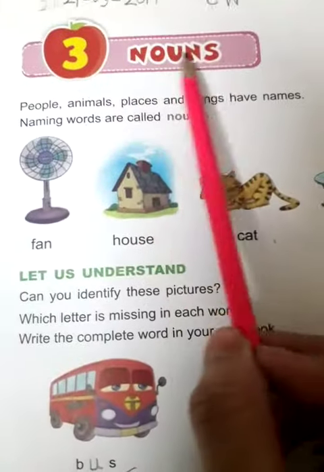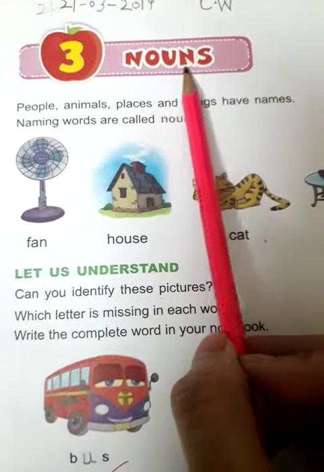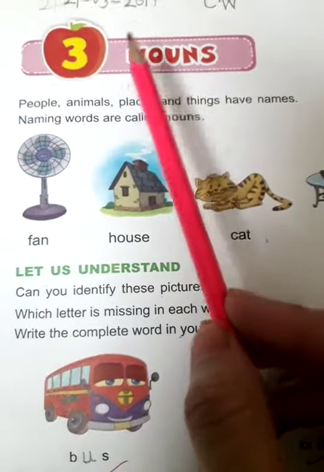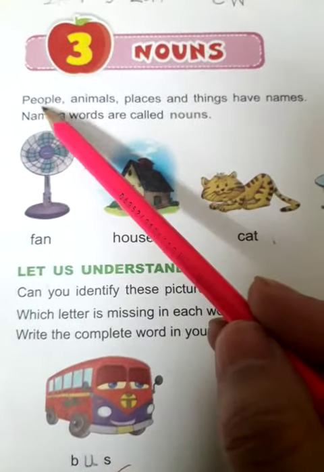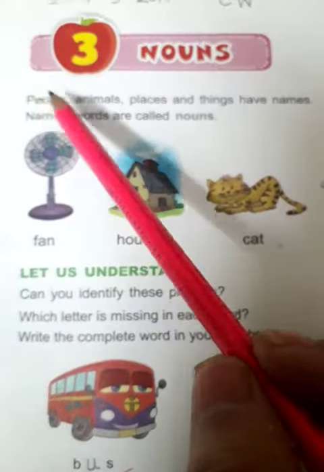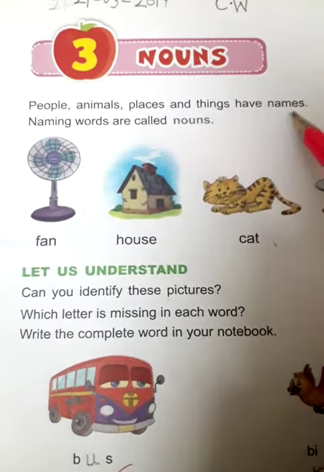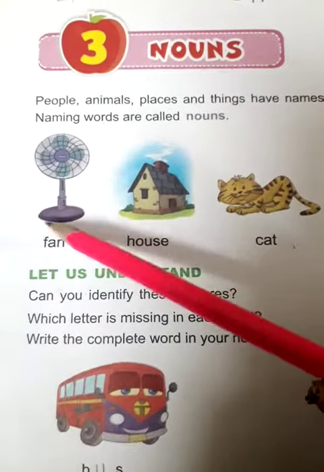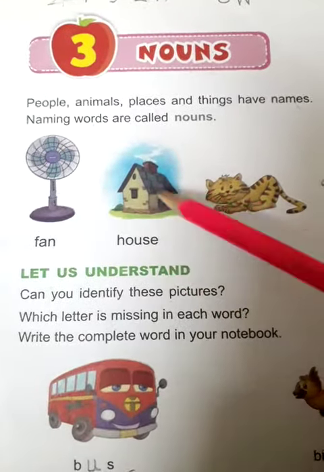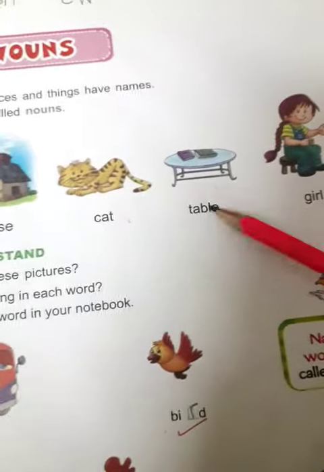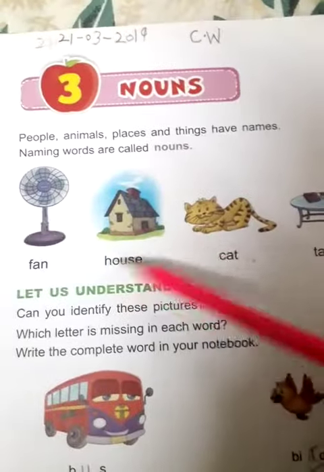Today our topic is nouns. Naming words are called nouns. Everything around us has a name. So people, animals, places and things have names. Look here, what is this? Fan. It is a fan, house, cat, table, girl. These are nouns.